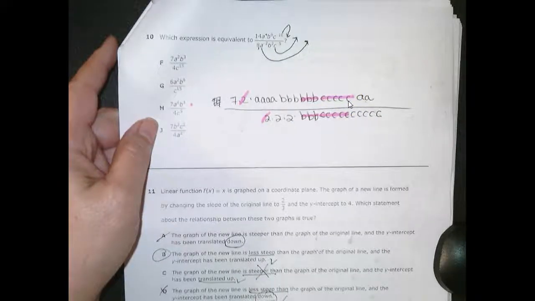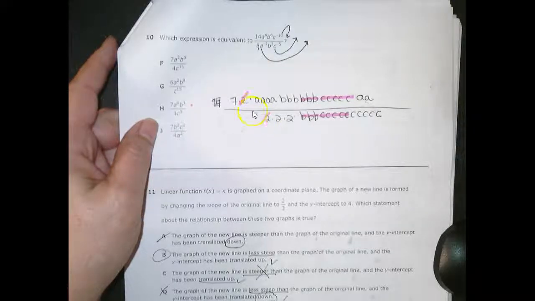Now, to solve this, what is 2 divided by 2? Yes, you're correct, 1. Those cancel out. What is B divided by B? It's not 0, it is 1. Those 3 B's and those 3 B's cancel out to create 1. They don't create 0. Those 5 C's and those 5 C's cancel out to create 1.